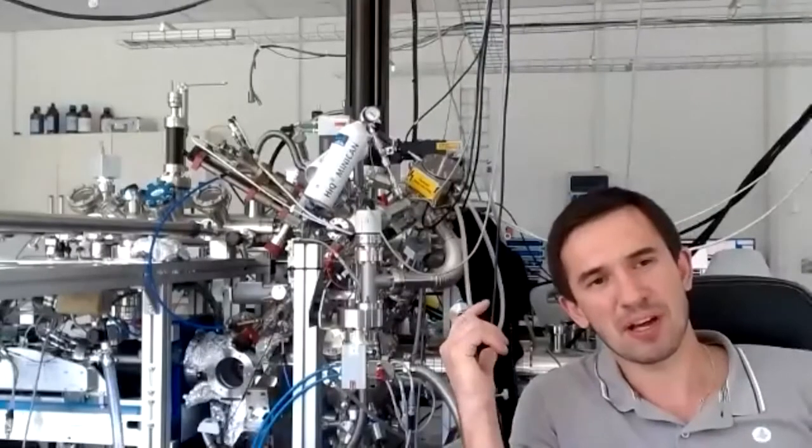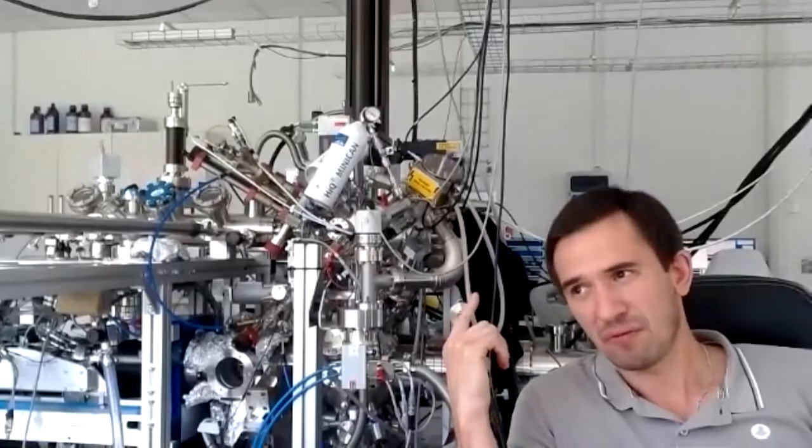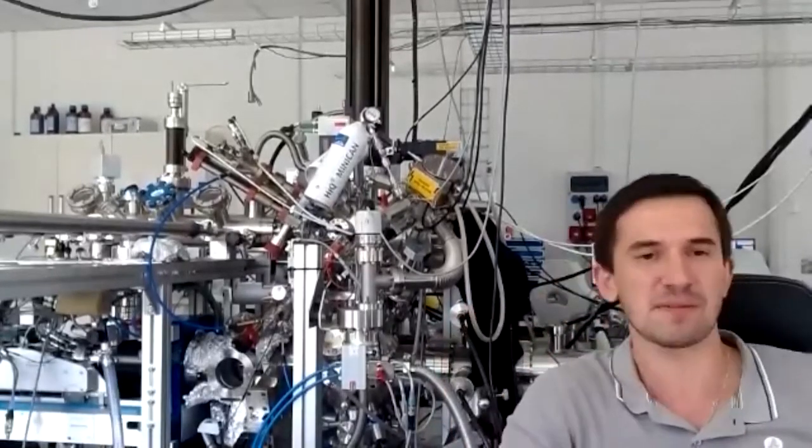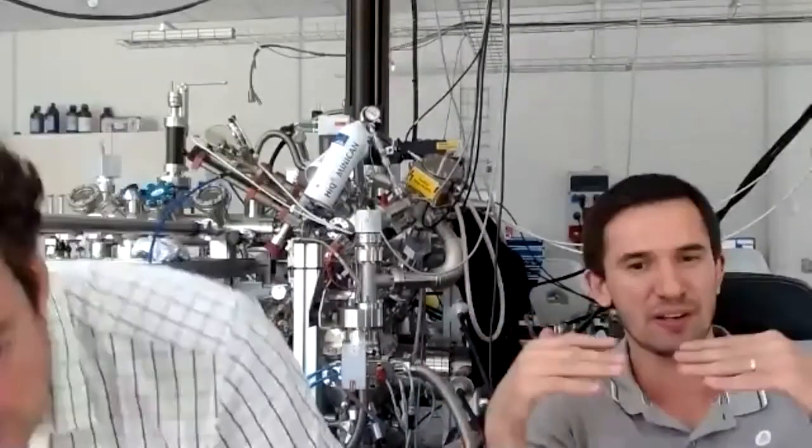Or we can use the same analysis chamber for preparation. So we can prepare a thin film by deposition in the analysis chamber for NAPXPS and the same film for STM, and then we combine the results. However, it is not the same sample.